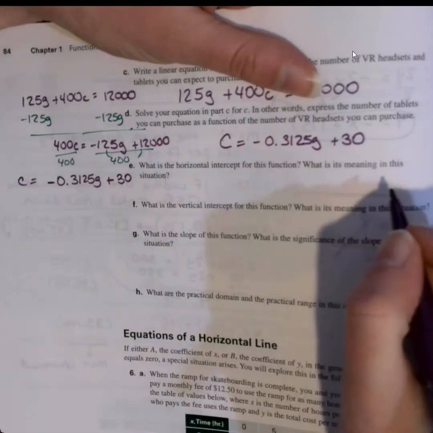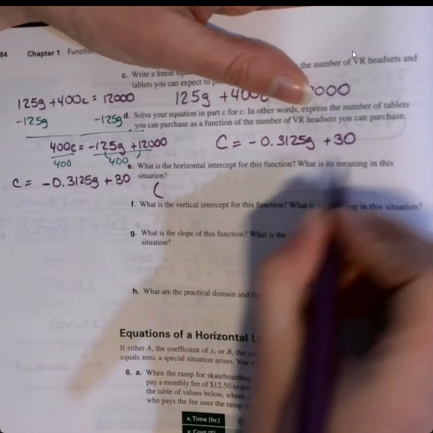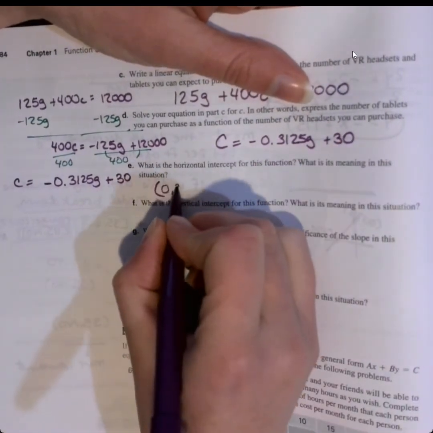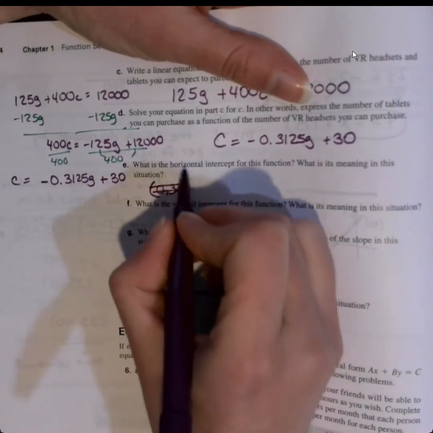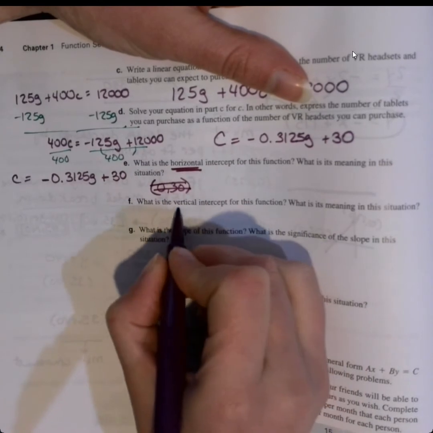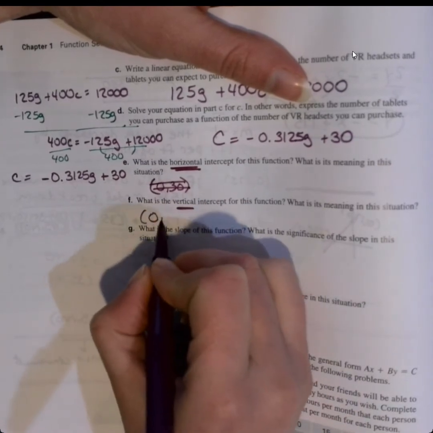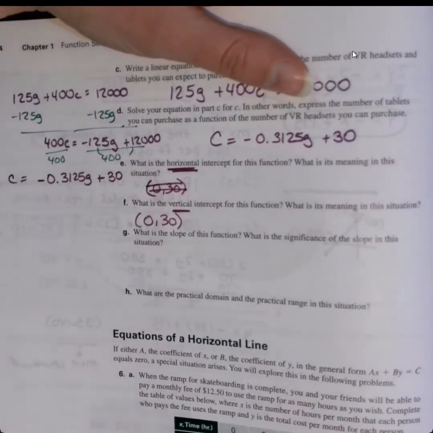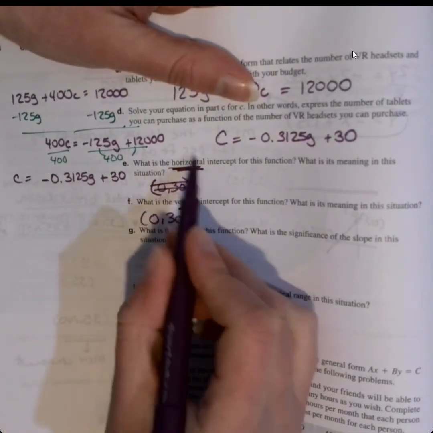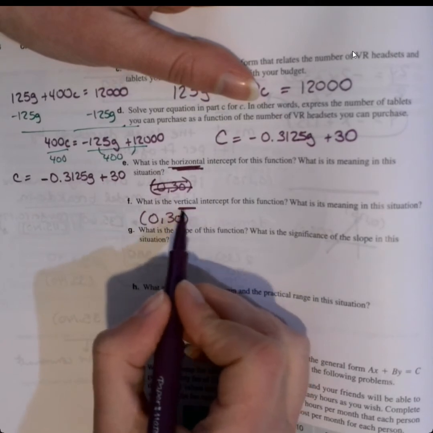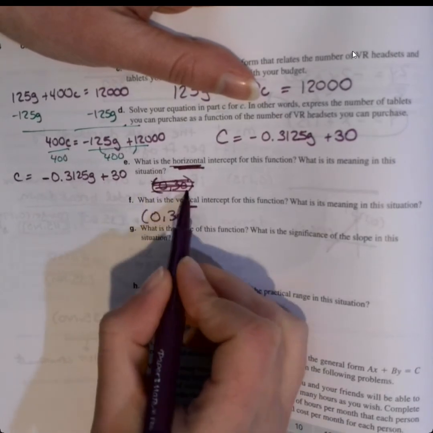What's the horizontal intercept of this function? Well, I can see it right here at 0, 30. Oh, I am mistaken. It said horizontal intercept. I did the vertical intercept. Oh my goodness. Good thing we noticed that before we got too far into that question. That's the horizontal intercept. I don't know that one right now. I know the vertical intercept, so I'm going to come back and do that one first.